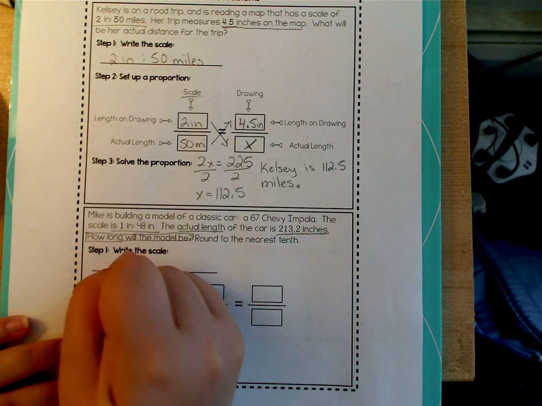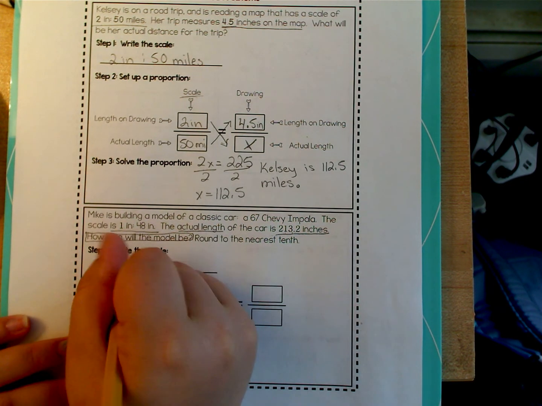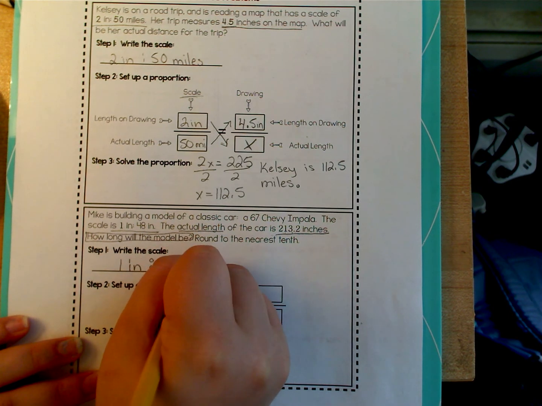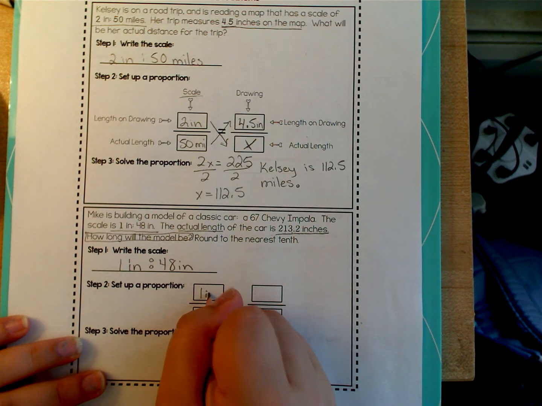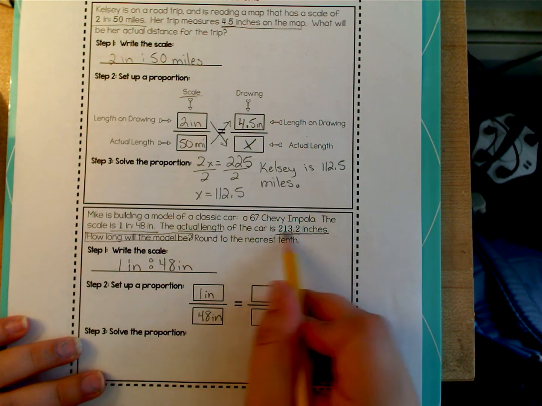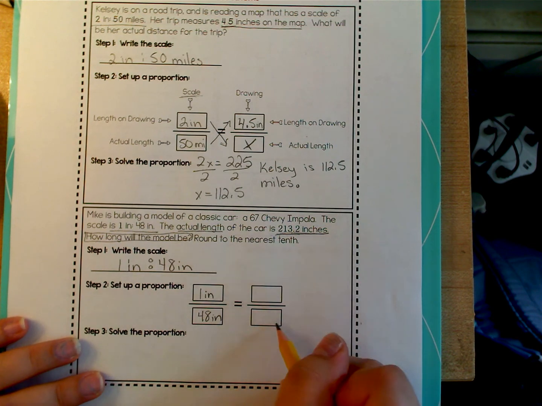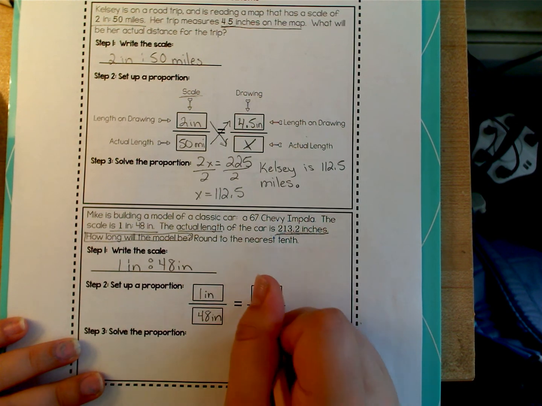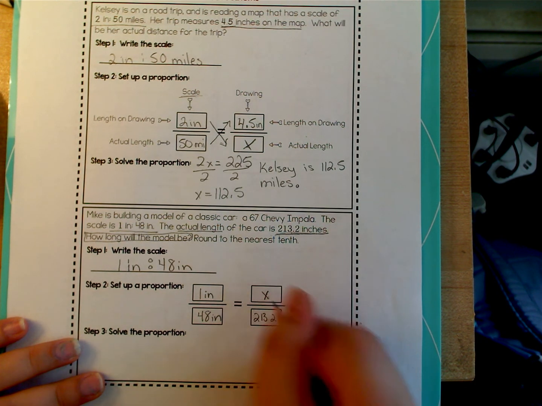So let's write our scale first, 1 inch to 48 inches. So our scale is 1 inch to 48 inches. And this is the actual length, so the actual length goes on the bottom. So this is going to be 213.2 inches. We want to know the model length.